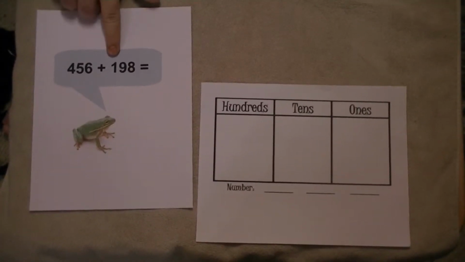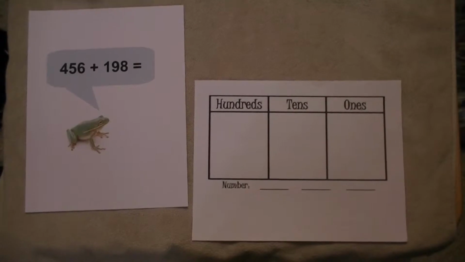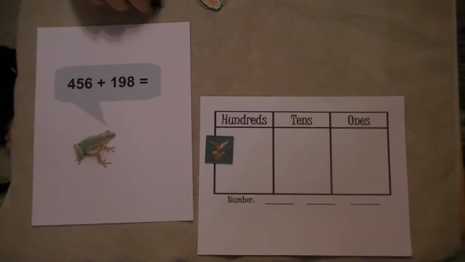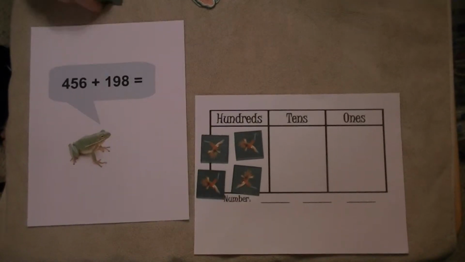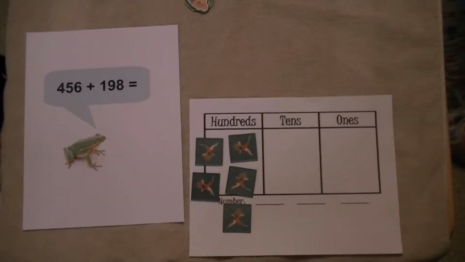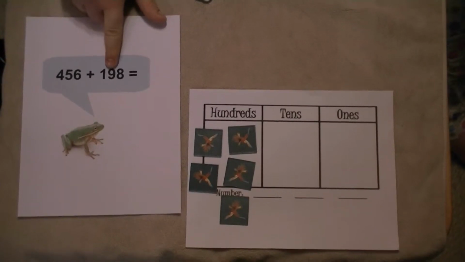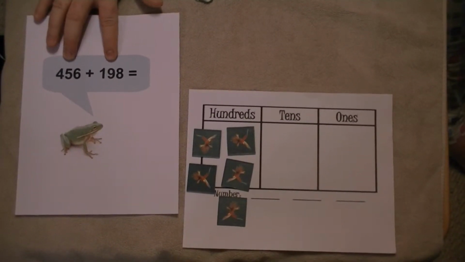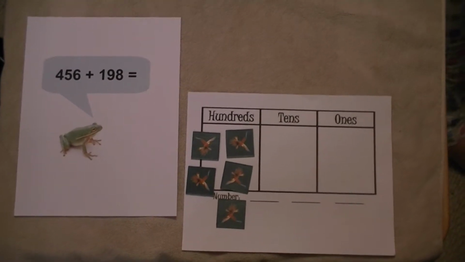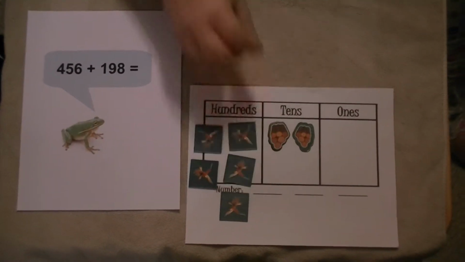This is in the hundreds place, which tells us we will put out 5 hundreds. We have a 5 and a 9, which is a total of 14 tens. So we will put out 14 tens.